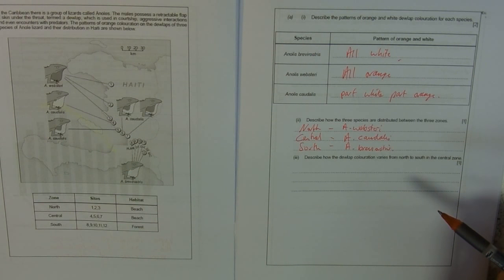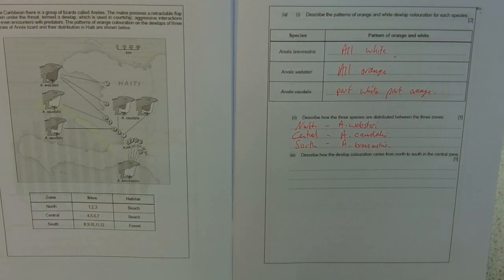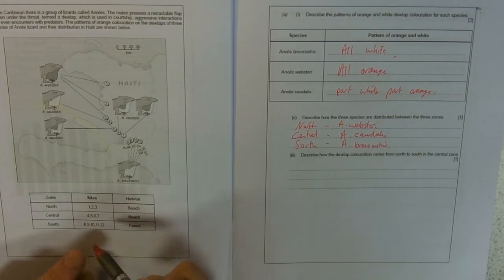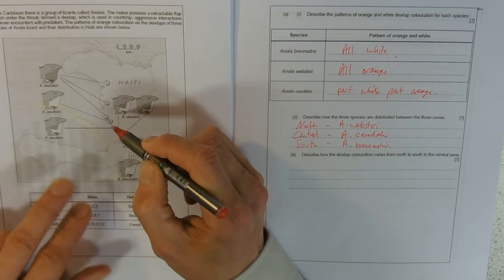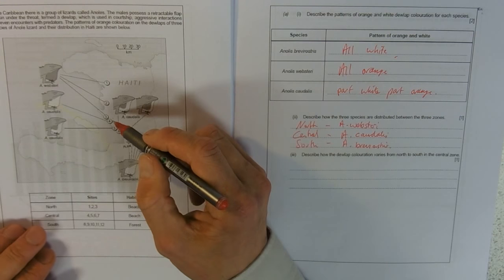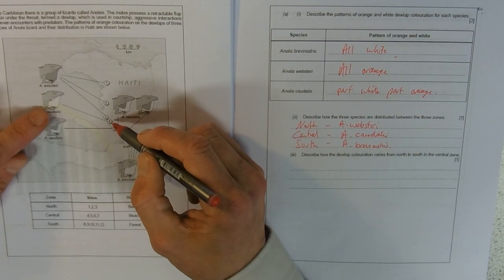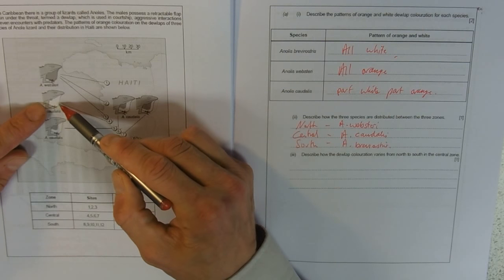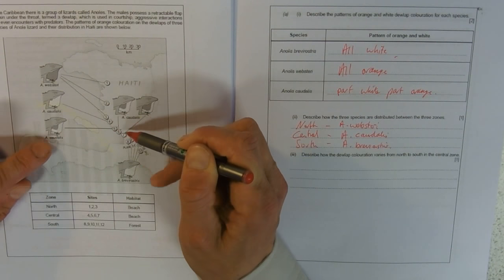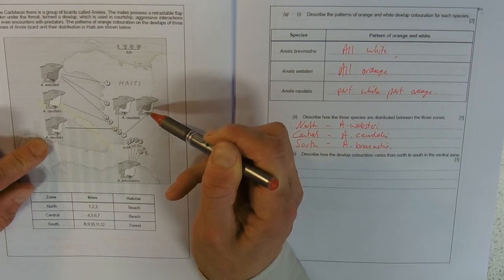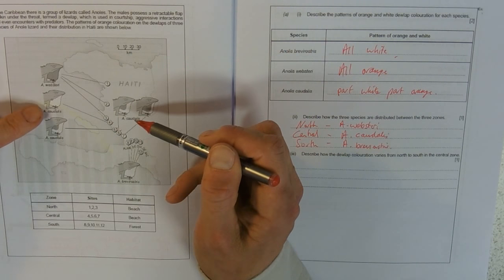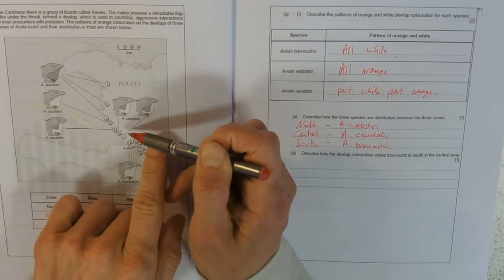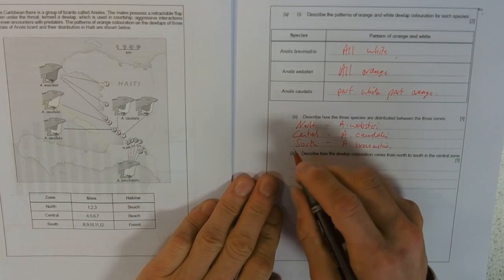Describe how the dewlap coloration varies from north to south in the central zone. So we're just looking at the central zone now. That is sites 4, 5, 6 and 7. How the colour varies from north to south. So from 4, what have we got? We've got a tiny bit of orange, lots of white. Then 5, 6, 7, you can see the bit of orange is getting bigger. So we can say almost all white at the north, almost all orange at the south. So we just need to describe that.